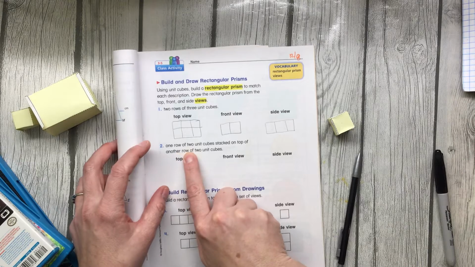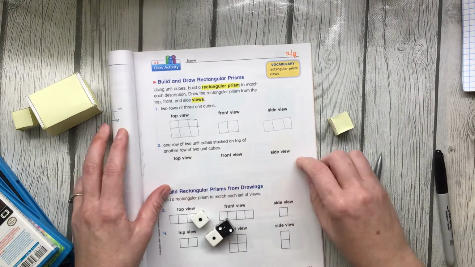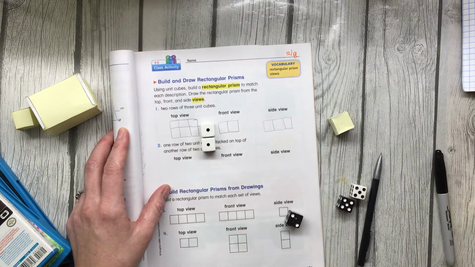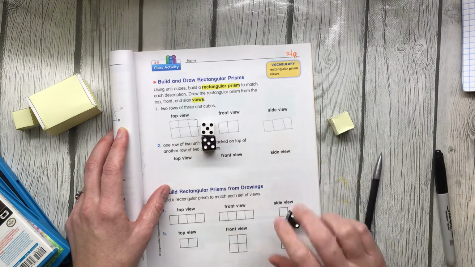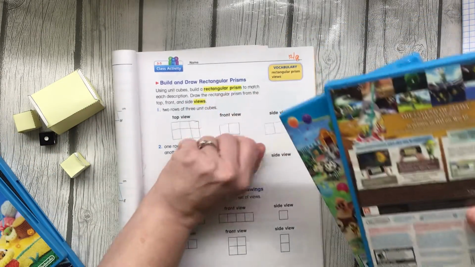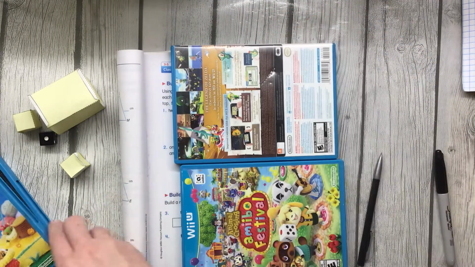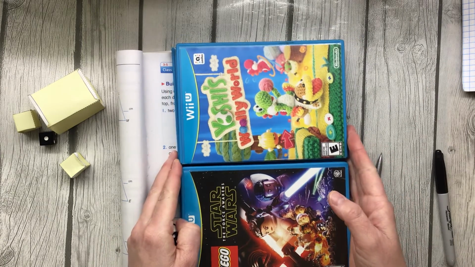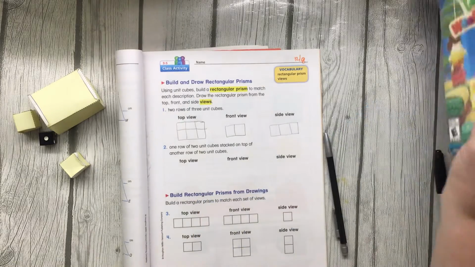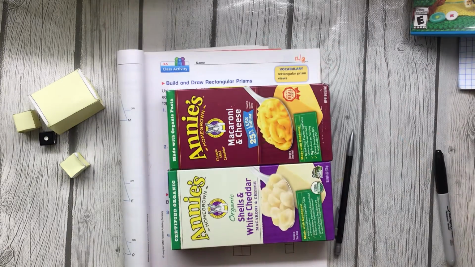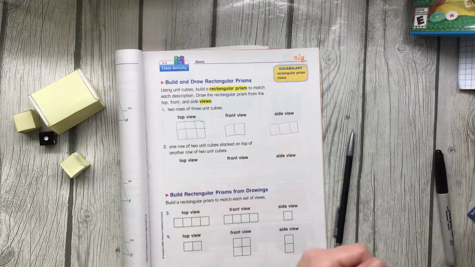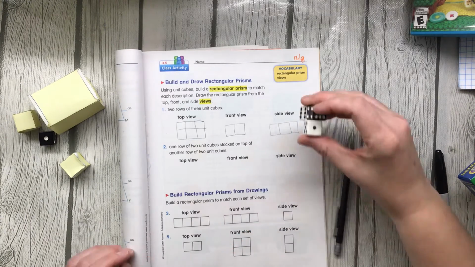Now this says 1 row of 2 unit cubes stacked on top of another row of 2 unit cubes. So I'm going to take my 2 cubes and do this, and then I'm going to stack them like that. So there's 2 and 2. So if I were doing this with video games, I'm going to go like this. Here's my first 2, and here's my second 2. So that's what it would look like if I were building these with video games. I only brought 3 boxes of macaroni, so I can't do that one very well. But it would look like that. And then I would have another box of macaroni right there. But fortunately, I have dice, and so I can go ahead and do it just like that.